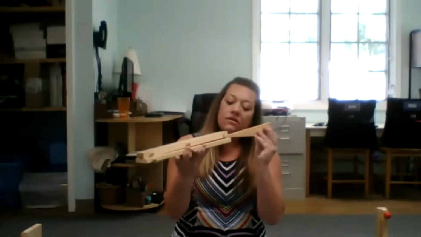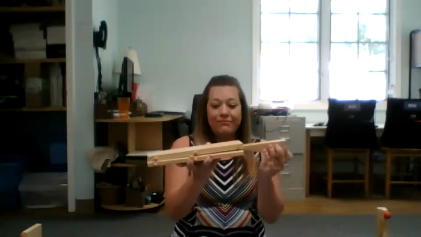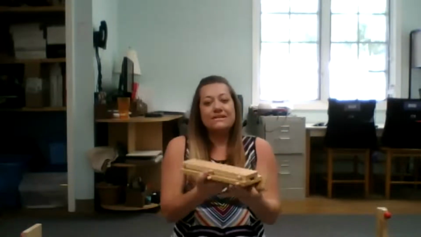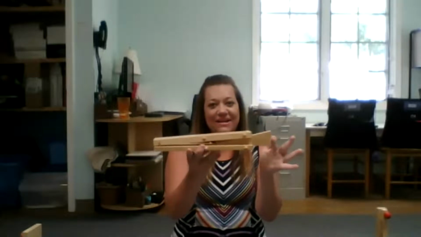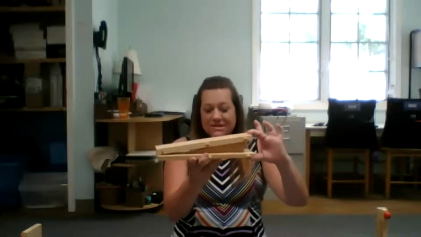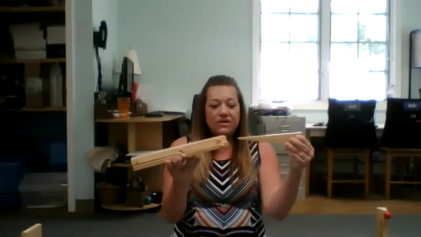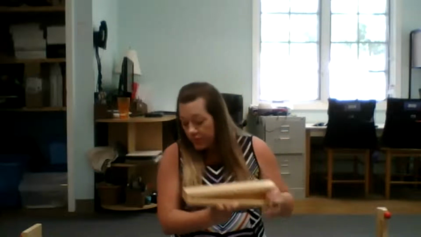Oh, that was the wrong side. So this side. And the wedge opens these two pieces up. And it took very little effort on my part. I'm barely pushing. So that is our wedge.